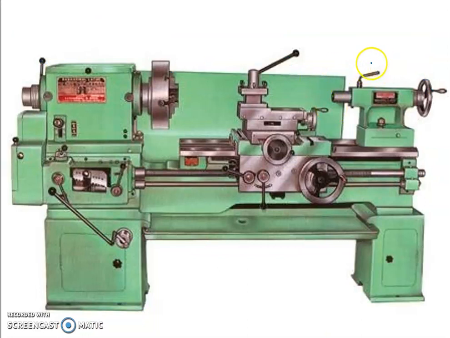So we will see the tailstock here. This is the tailstock of the lathe which is mounted on the right side of the lathe. We can see this is the right side. It can move to the left side and it can move to the right side also. We can slide the tailstock. The main function of the tailstock is to support one end of the workpiece.